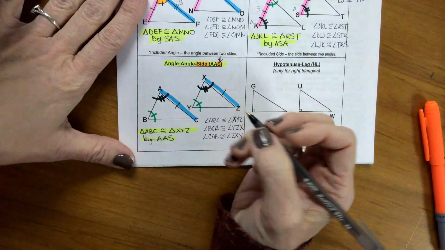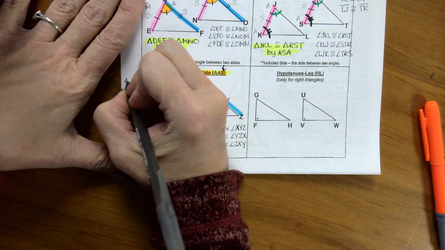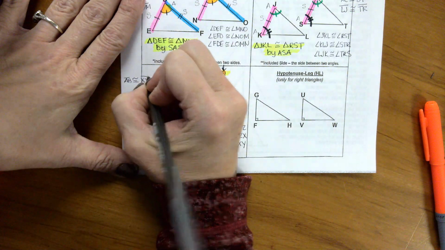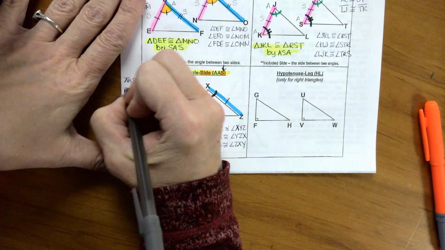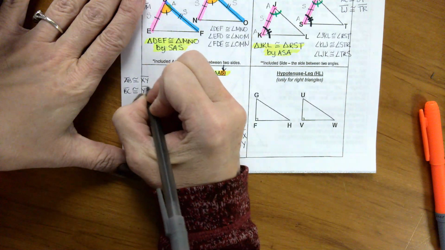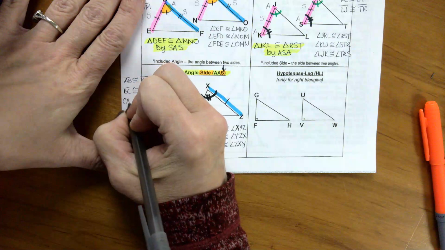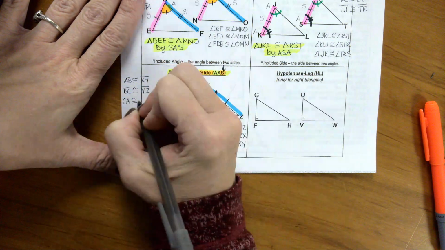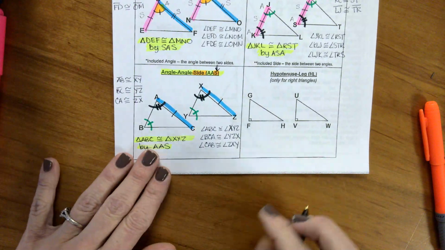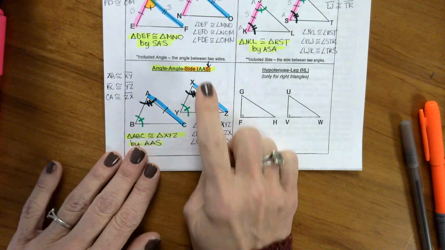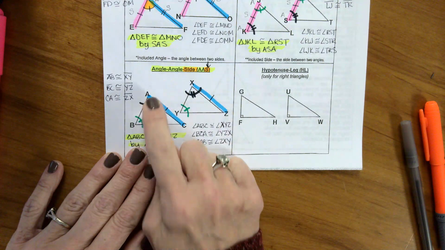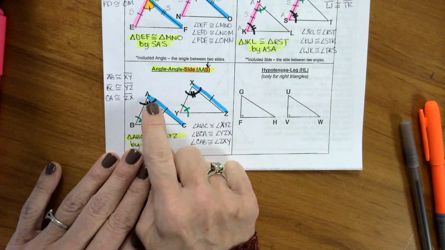Okay, and then finally our sides. So we have AB is congruent to XY. We have BC is congruent to YZ. And then we have CA is congruent to ZX. The big one here is that the side is not in between. It's on either end. The two angles are one after another.